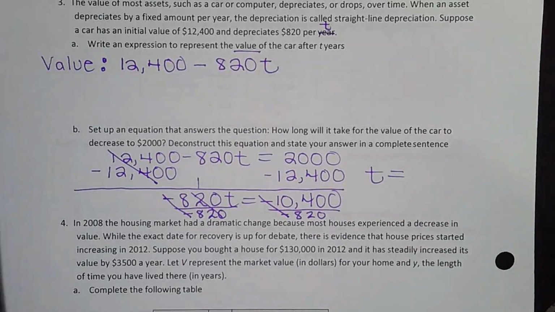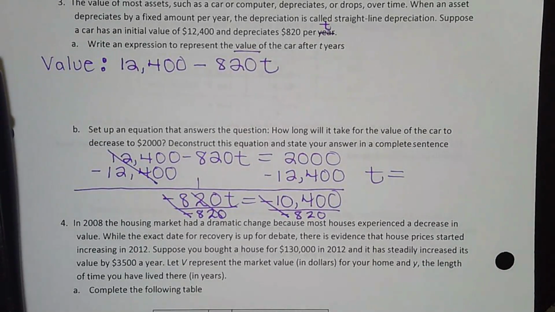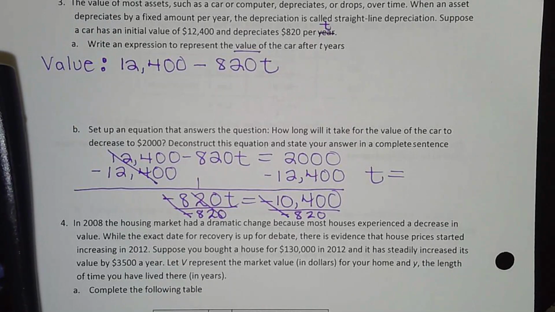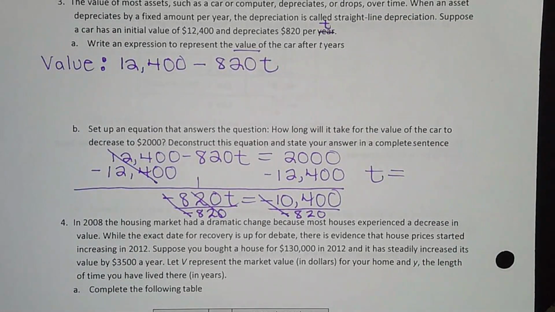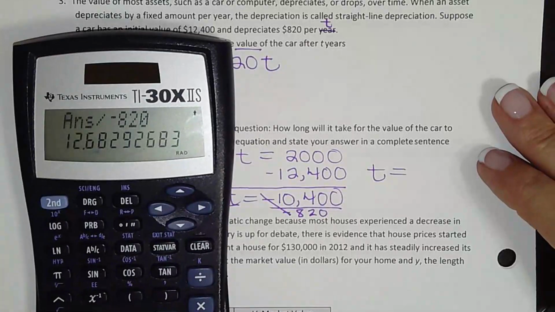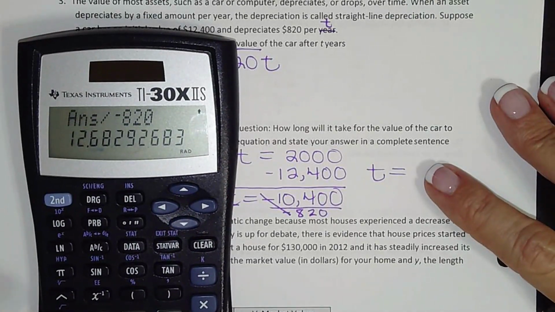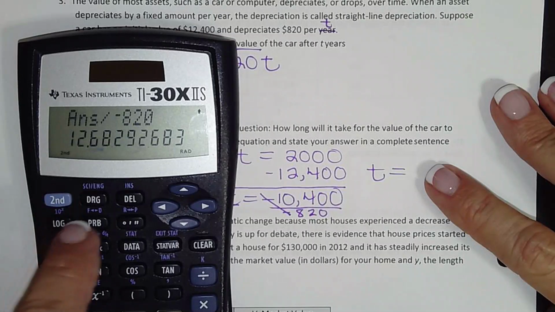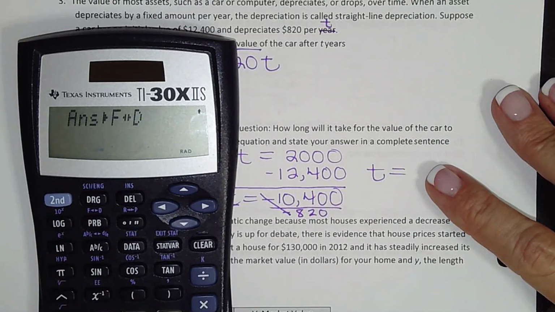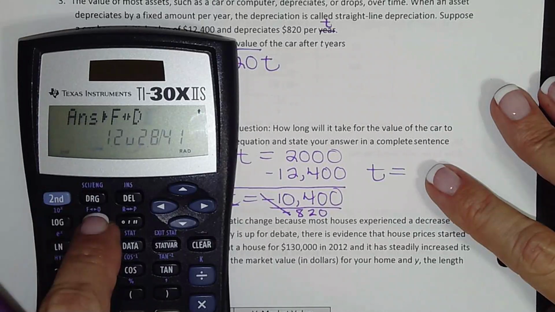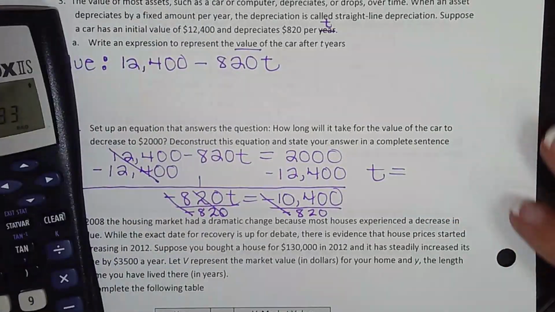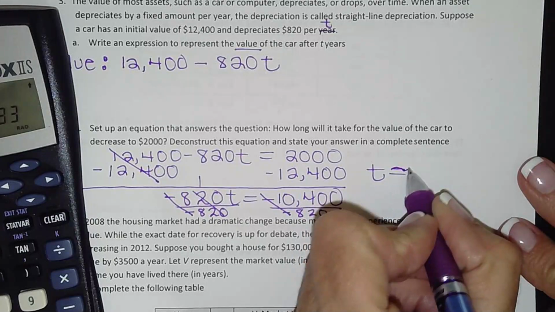I hate it when they don't tell you to round. Who made this packet anyway? Jeepers. Doesn't say. Let's see what it looks like as a fraction. Second fraction to decimal. That's not much better, is it? Second fraction to decimal, so I guess we're going to have to do approximately.